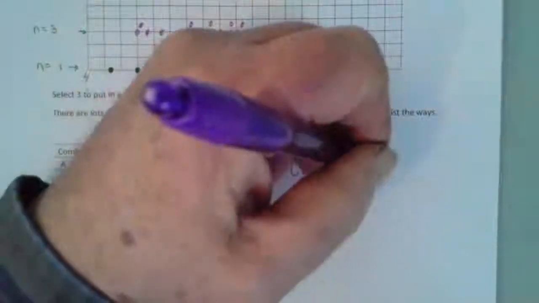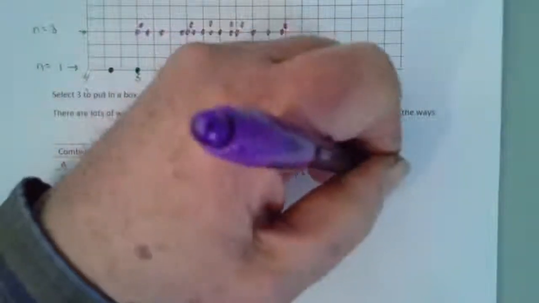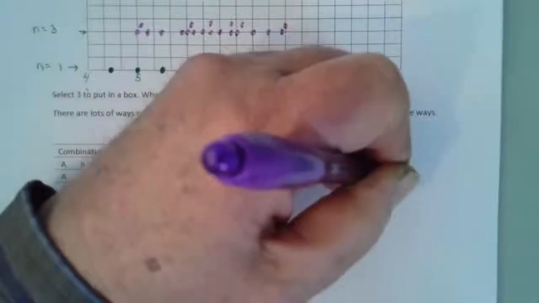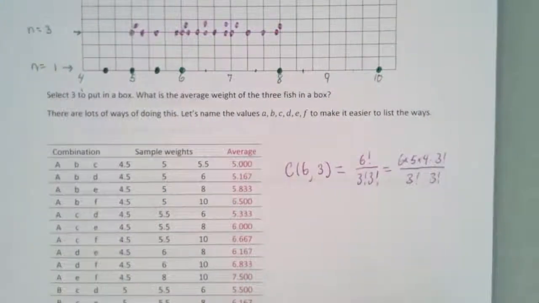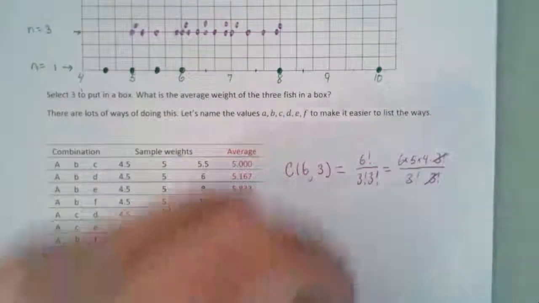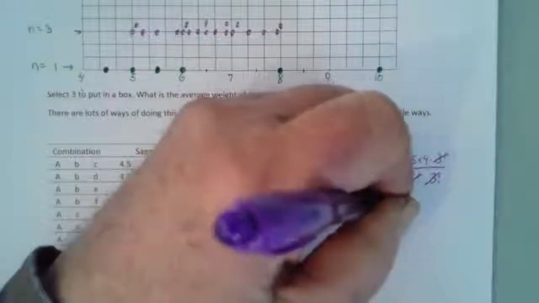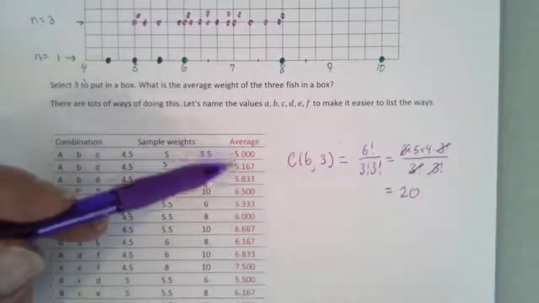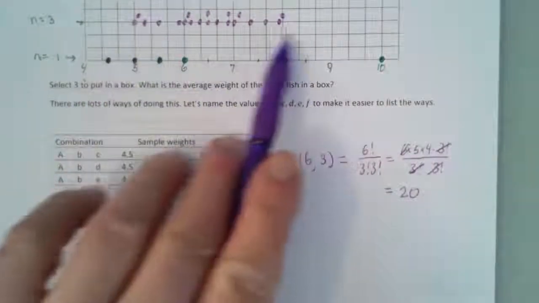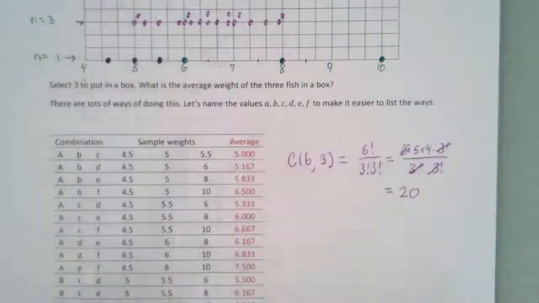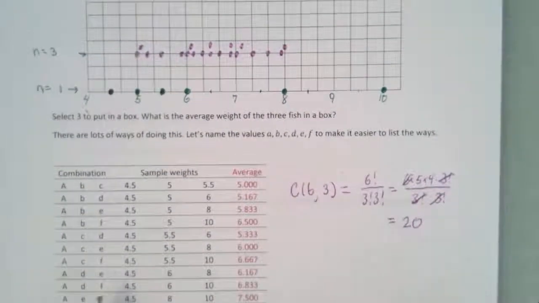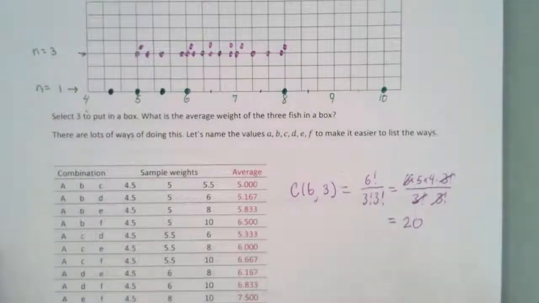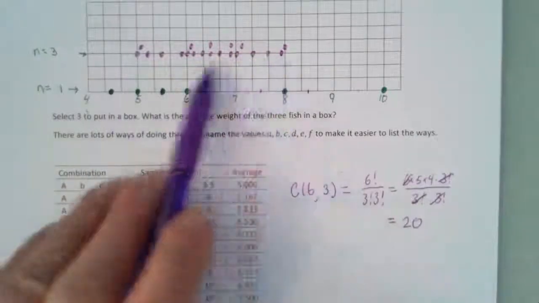As a matter of fact, if you remember the formula, that's 6 factorial over 3 factorial times 3 factorial, which we could factor out this way, canceling out those 3 factorials. 3 factorial is equal to 6. Those cancel out. And so we have a total of 20 samples of size 3. There's quite a few things in this list, and therefore quite a few more dots up here. But these are all the ways that the owner could package up 3 fish, and the average weight of the 3 fish in the box would correspond to these dots.